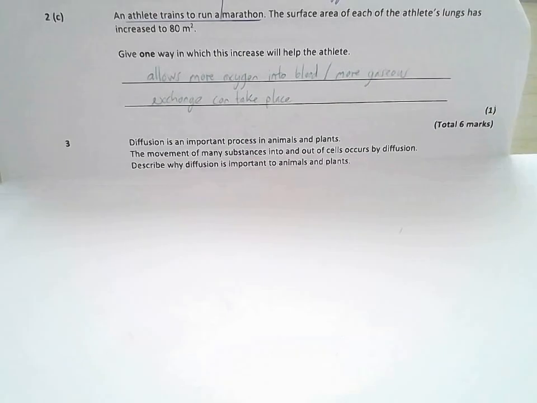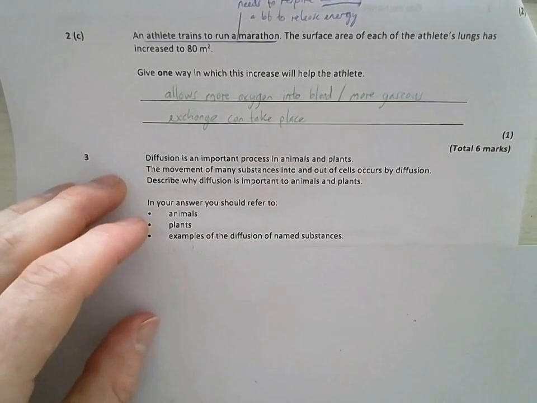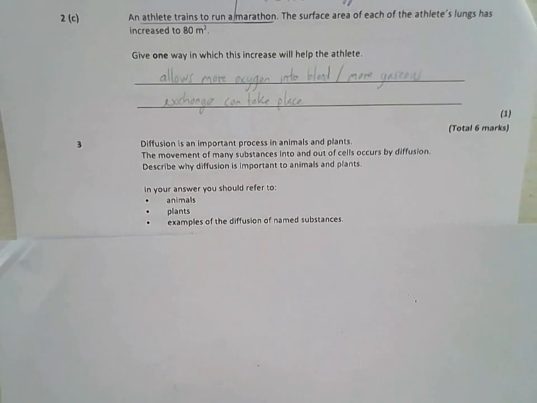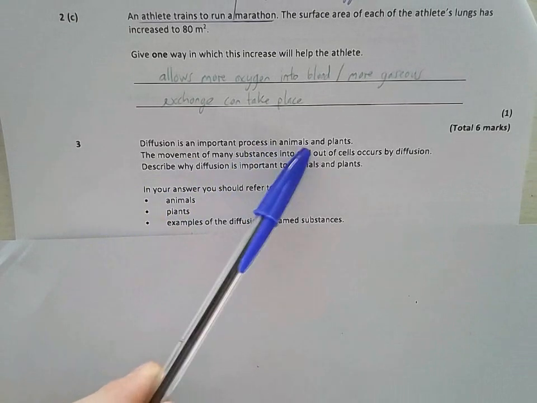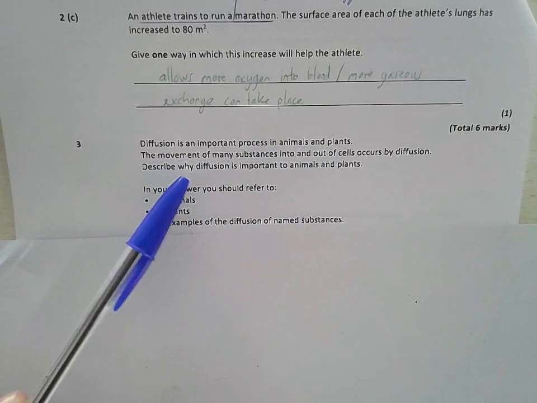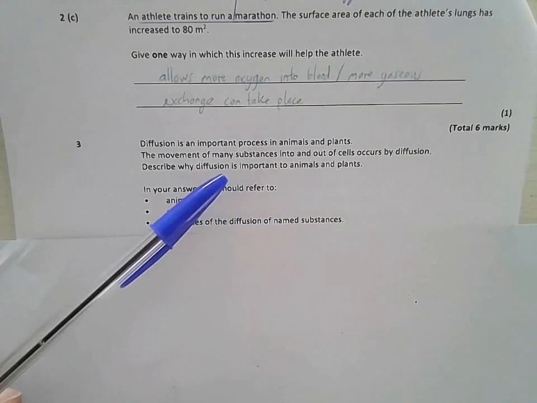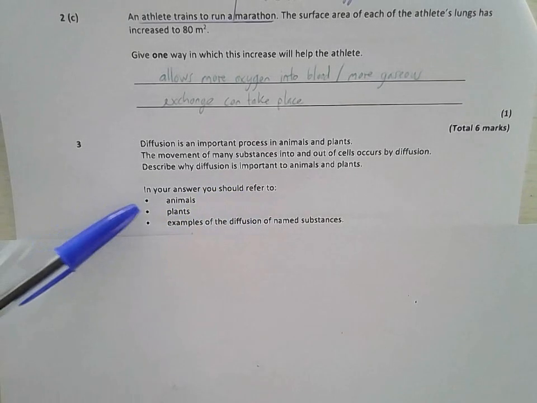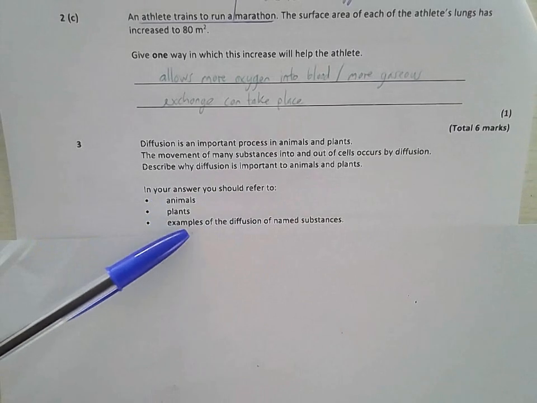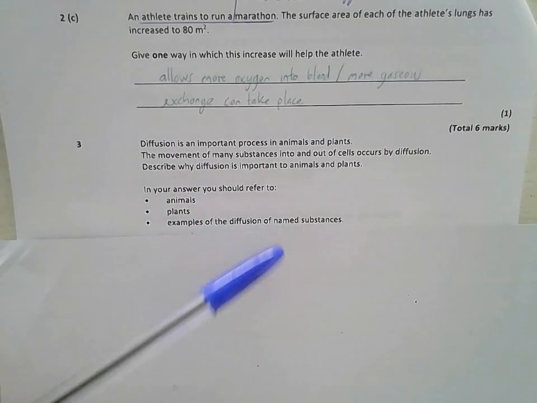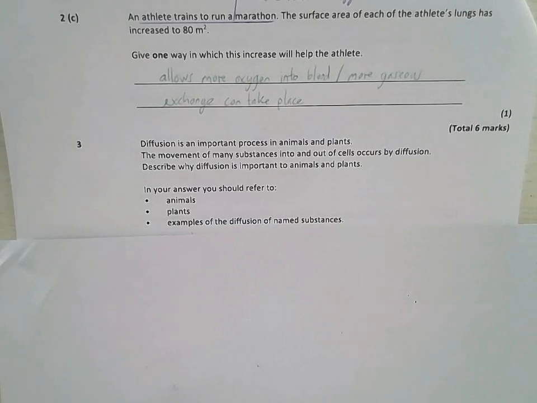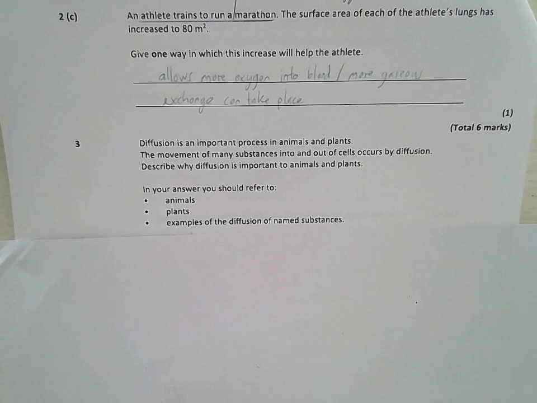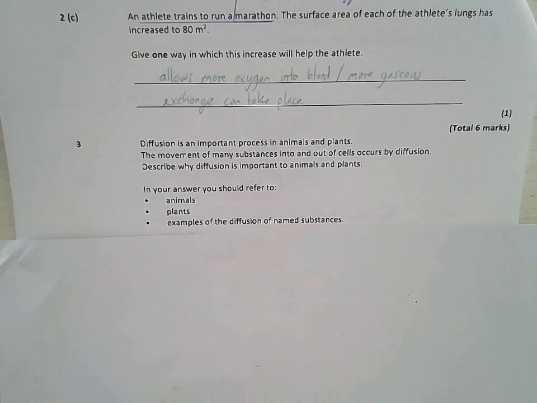Okay, number 3, a 6-mark question. So it talks about diffusion. It's an important process in animals and plants, and the movement of many substances into and out of cells occurs by diffusion. So describe why diffusion is important to animals and plants. And we've got to talk about animals, plants, and then examples of diffusion of named substances. So to get all of the 6 marks here, we need to make sure we follow the instructions. We've got to talk about diffusion in animals, diffusion in plants, and we need to make sure we name some substances.